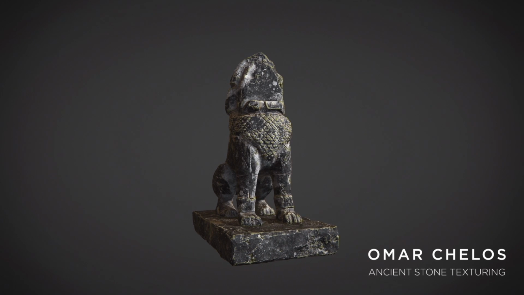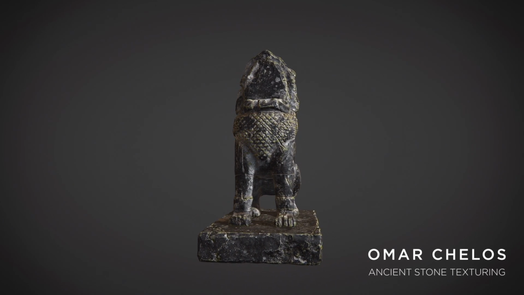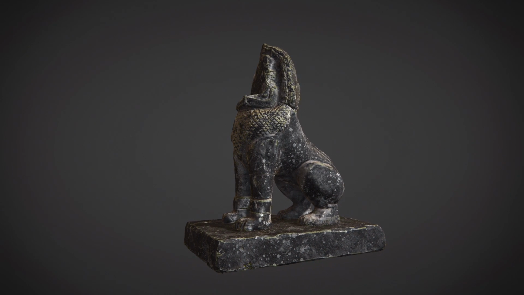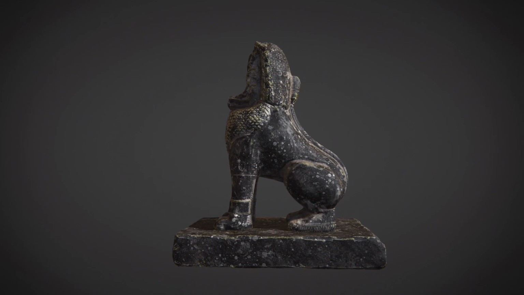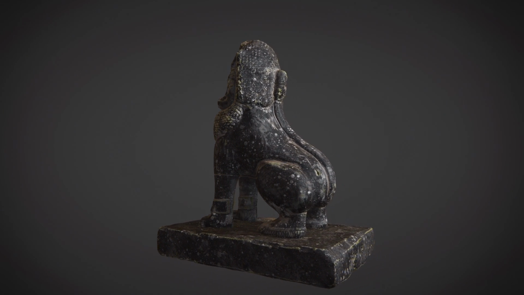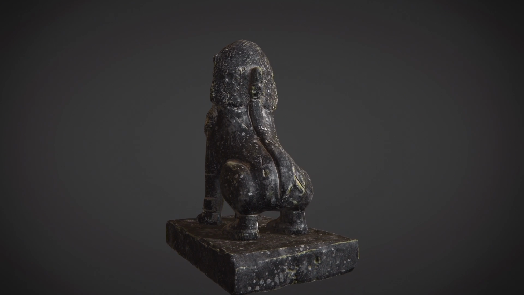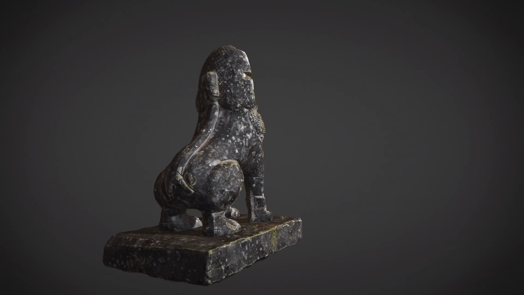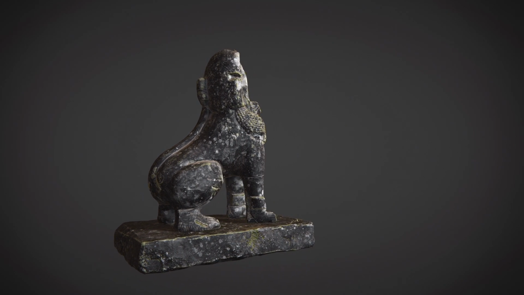Hello everyone, welcome to this tutorial that will show you how to create a smart material and customize them using the new Quixel Suite 2.0. We're going to texture two pieces, the lion statue and the stand. Then we're going to customize them using the new painting feature of Suite. We'll also have a brief overview of the new rendering system to present our final work.